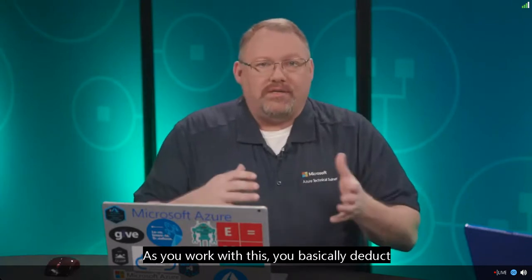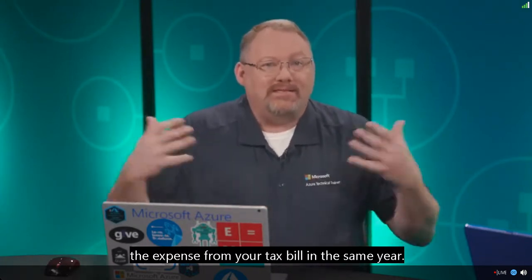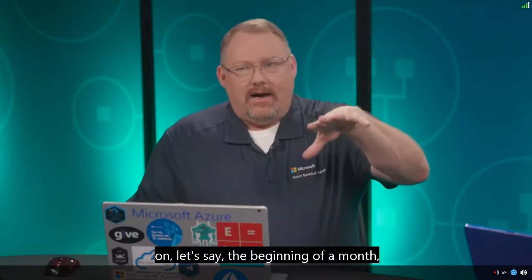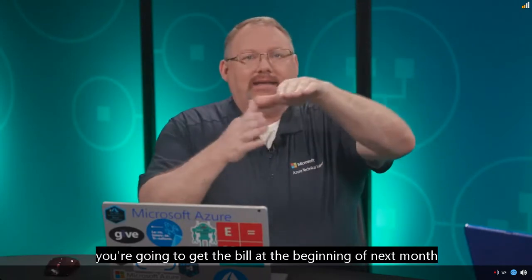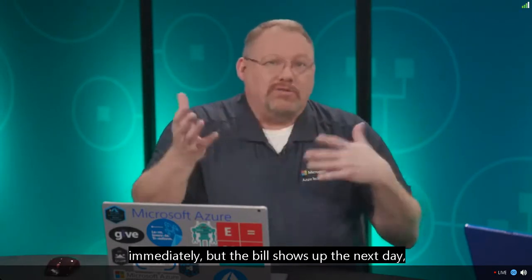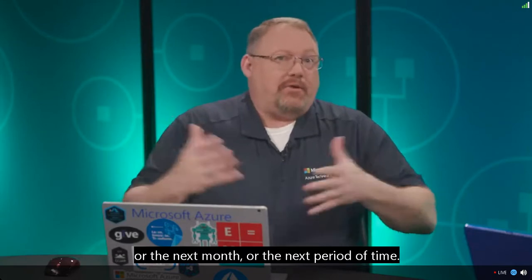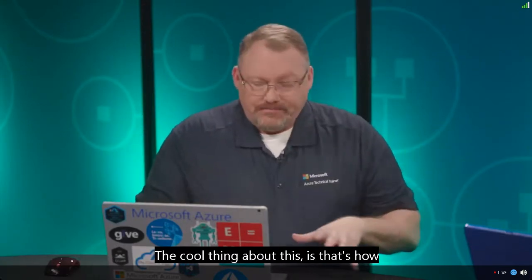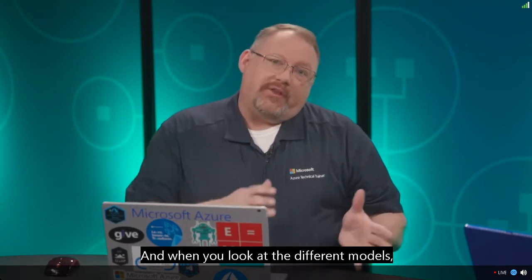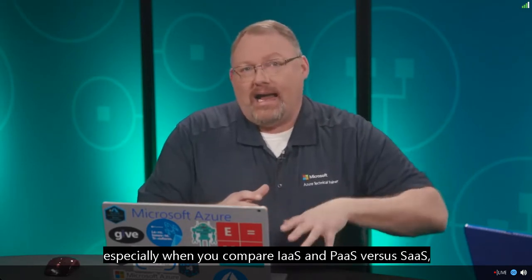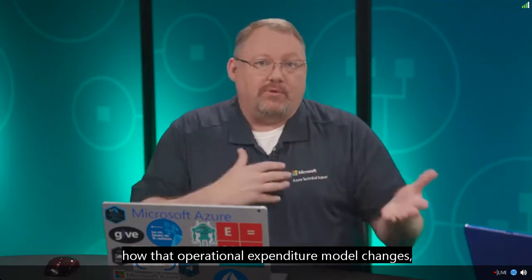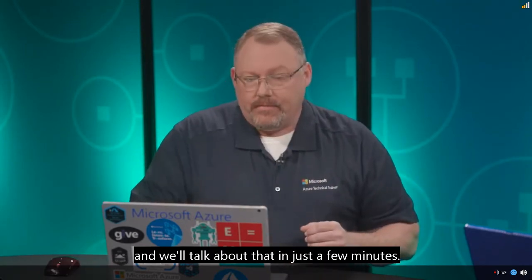As you work with this, you basically deduct the expense from your tax bill in the same year. You get billed immediately. And when I say immediately, you start using Azure at the beginning of a month, you're going to get the bill at the beginning of next month for the previous month. So you do get billed immediately, but the bill shows up the next day or the next month or the next period of time. The cool thing about this is that's how all cloud services are, operational expenditure. And we look at the different models, especially when you compare IaaS and PaaS versus SaaS, how that operational expenditure model changes. And we'll talk about that in just a few minutes.